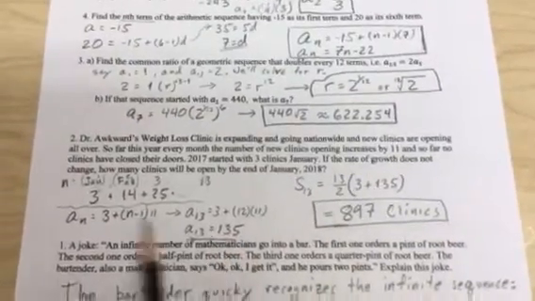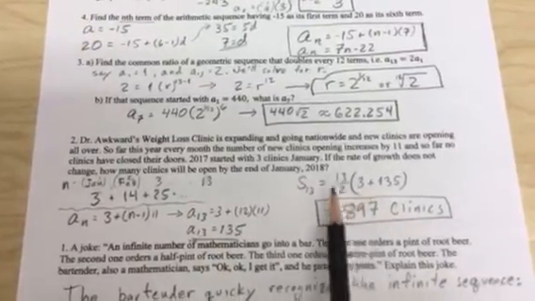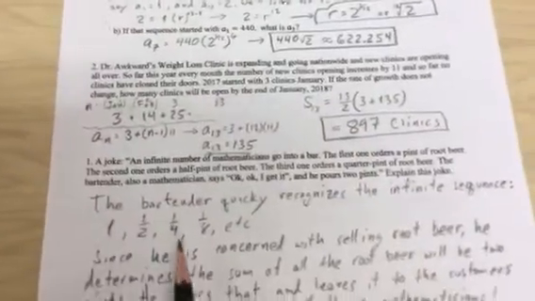So we can put those numbers, our first term and our last term, into our partial sum formula. We get 897 clinics.